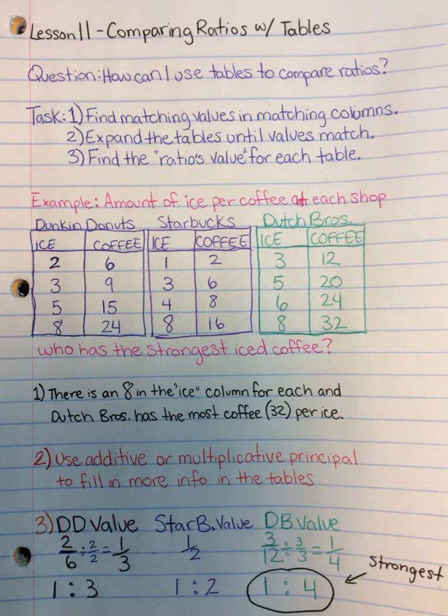Okay? Now here, for Starbucks, our ratio is 1 to 2. And if you turn 1 to 2 into a fraction, it's just 1/2. And lastly, here we've got our Dutch Bros coffee, 3 to 12. And if you turn 3 to 12 into a fraction, you get 3/12. Okay? So that's what we're looking at right now.